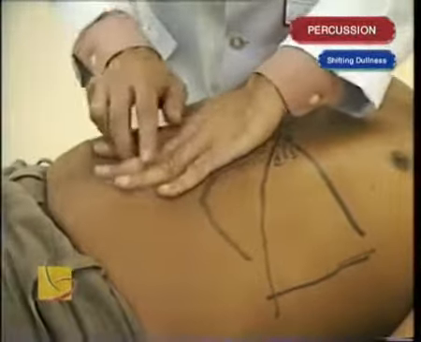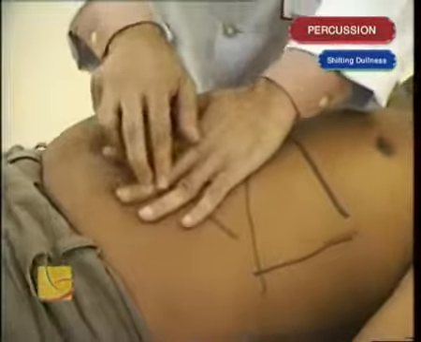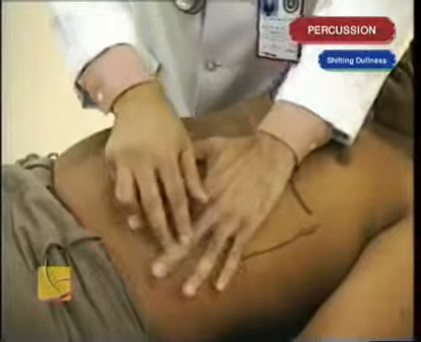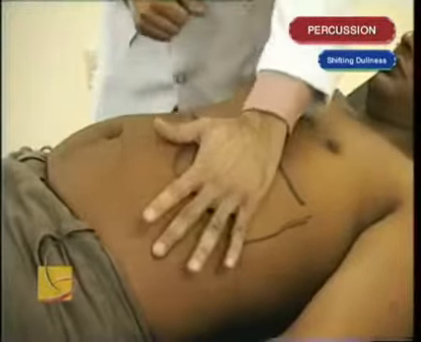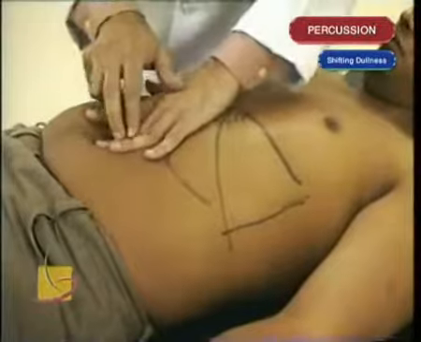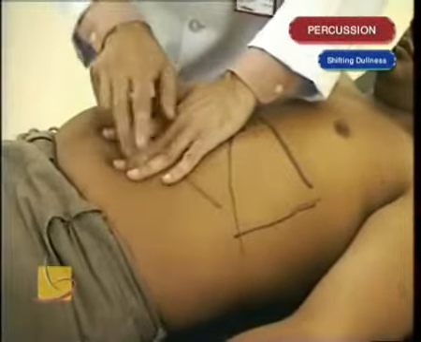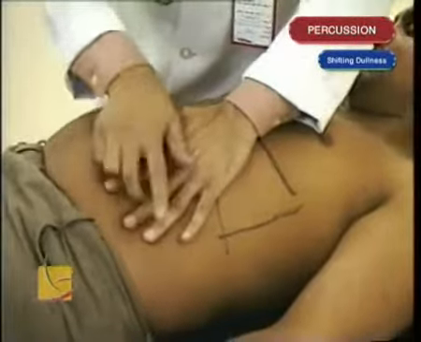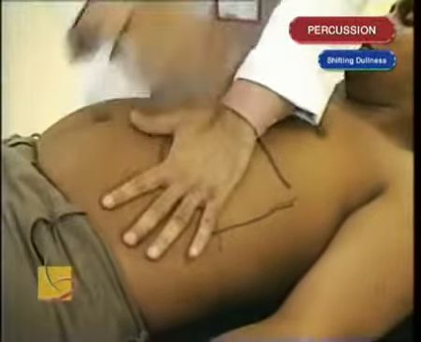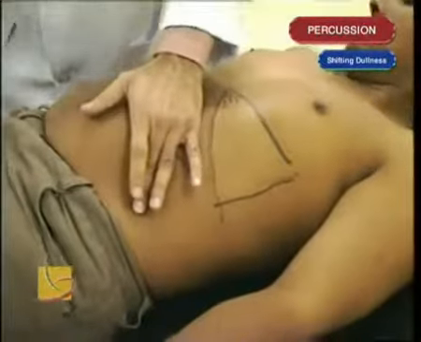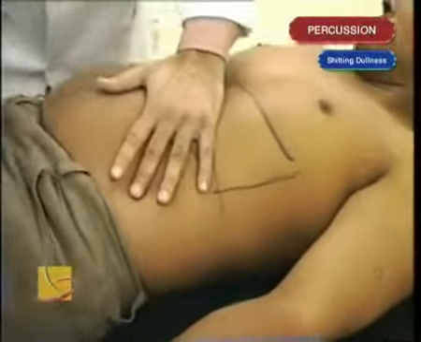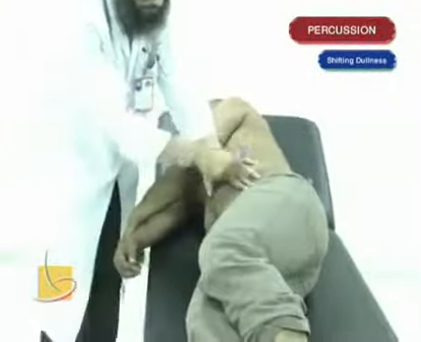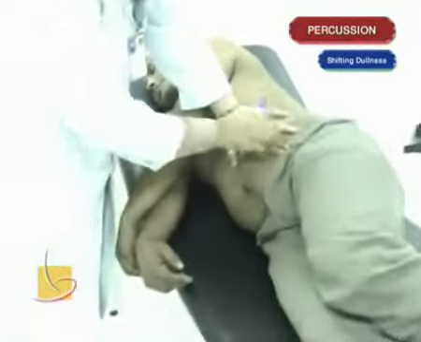And now start to move. Resonant, resonant, resonant, resonant. Well, there is some dullness here. Do it again. Resonant, resonant, resonant, resonant. Yeah. This area is dull. Next step, fix your finger and ask the patient to come to this side, the right lateral. Fix your finger. Don't move your fingers. Always keep your fingers at the area of dullness.